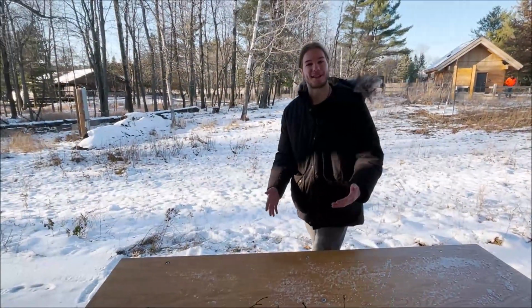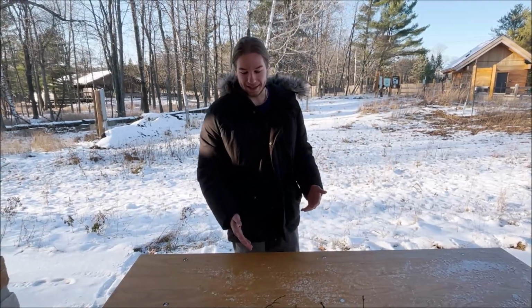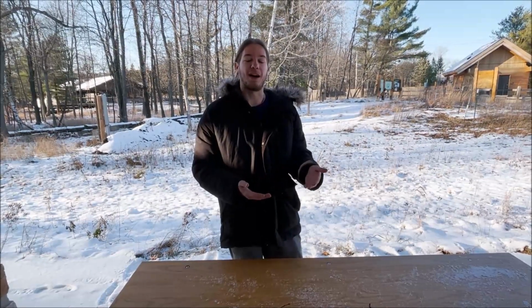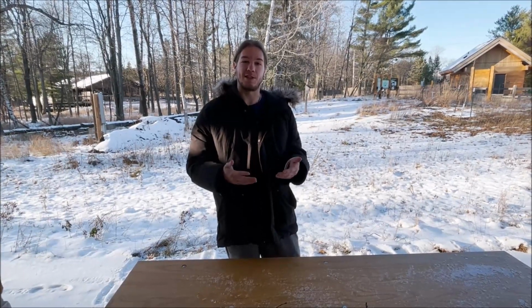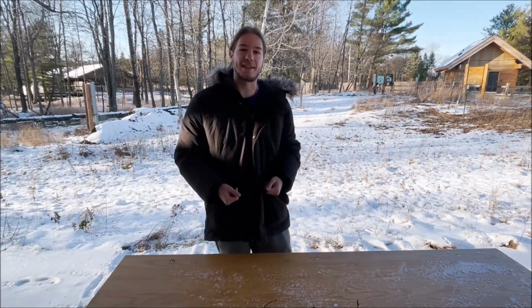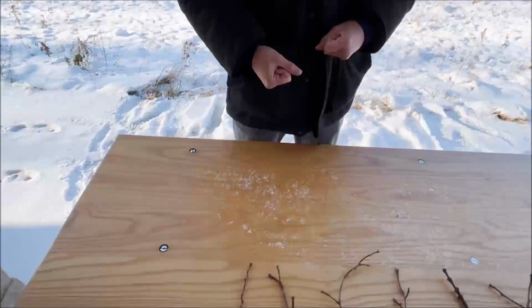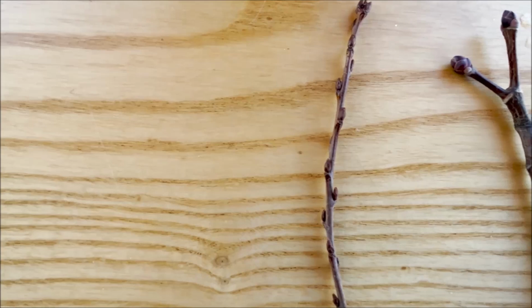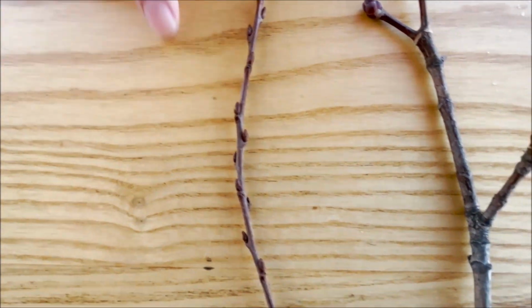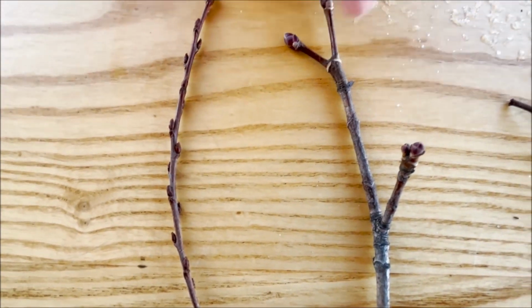The next characteristic you can look at on your tree is the bud. Buds grow on the end of twigs, and like seeds, they're different for each species of trees. Let's look at some of the samples here. Now, buds will grow in a wide variety. Some will grow small and close to the stem, or some might grow large and bulbous.